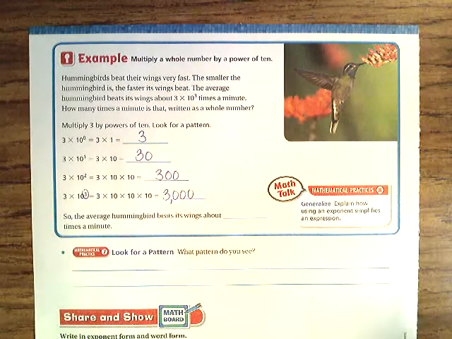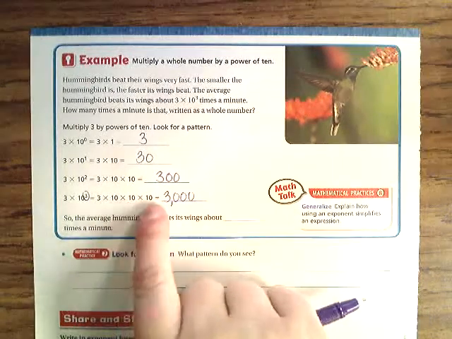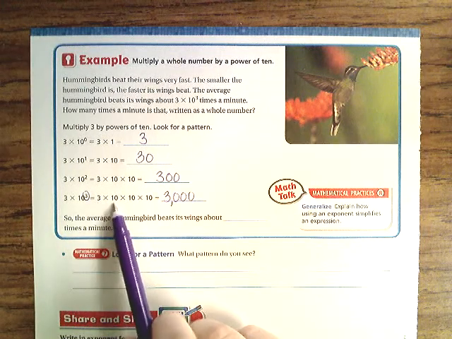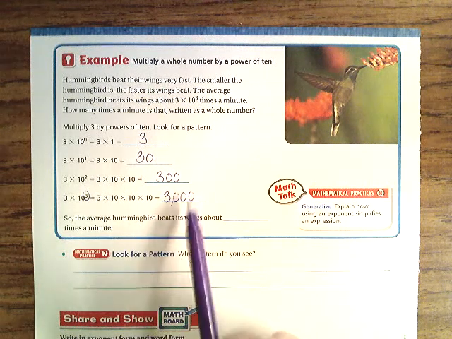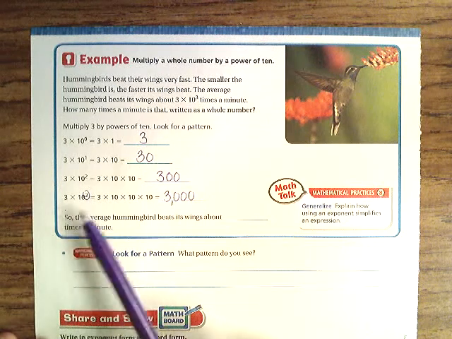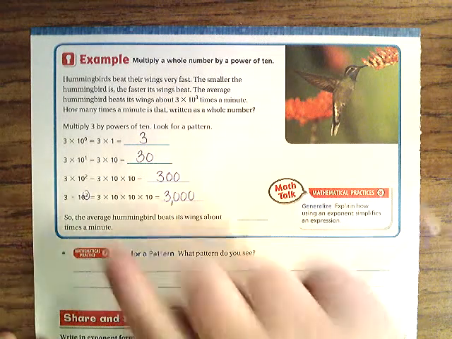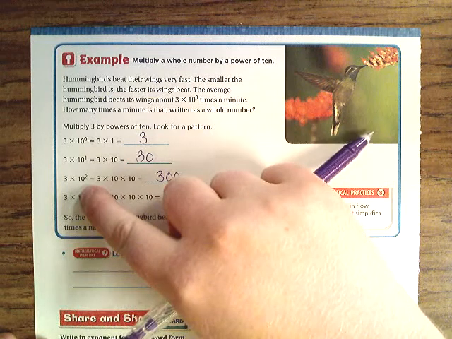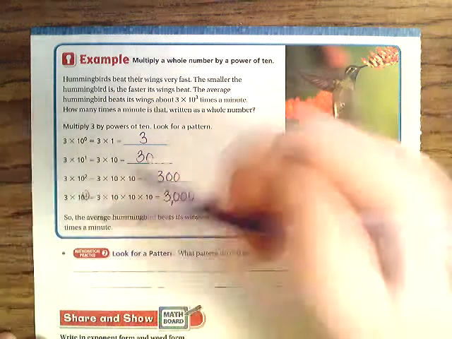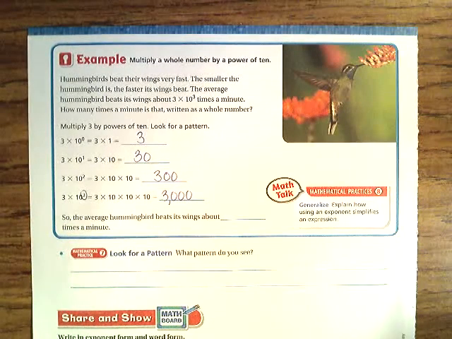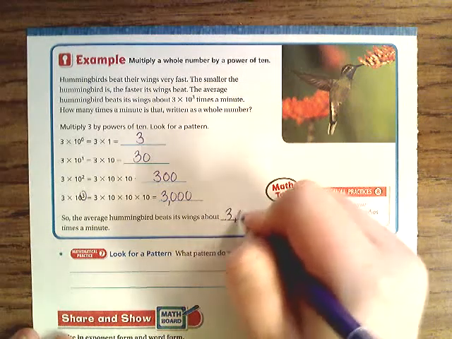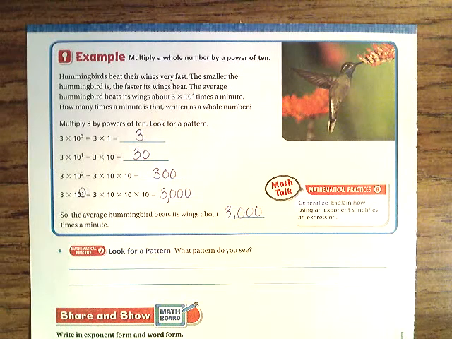Okay, and if you don't know that, you can cover up your zeros and go 3 times 1 times 1 times 1. Well, that's just 3. We add 3 zeros to the end. Tack on those 3 zeros. You can also look at it over here and go, okay, 3 times 10 to the third. I'm going to cover up the 0 and the little baby 3. 3 times 1 is 3, and I'm adding 3 zeros because of that little tiny 3. So the average hummingbird beats its wings about 3,000 times per minute.